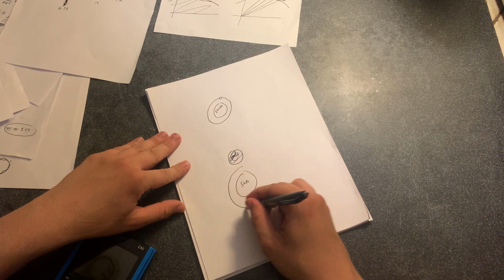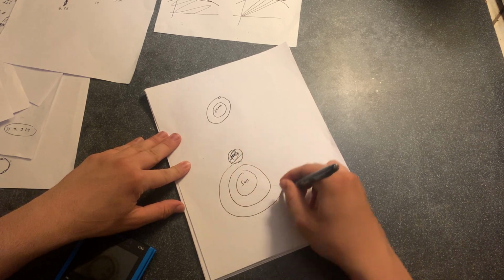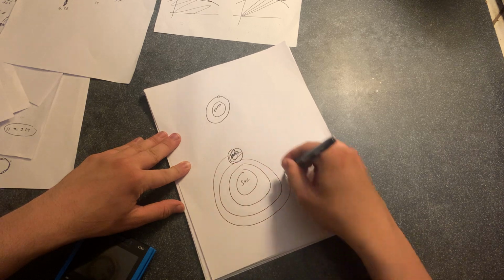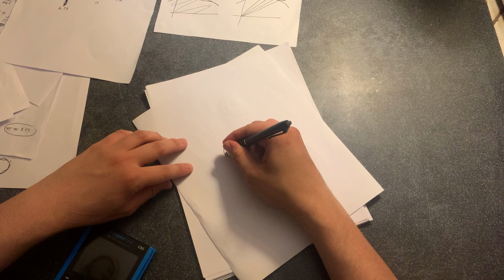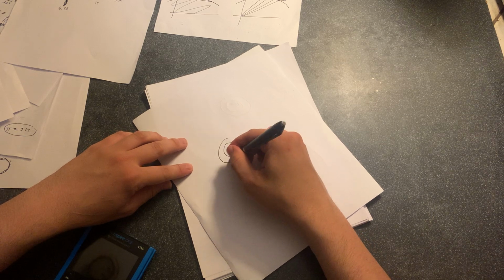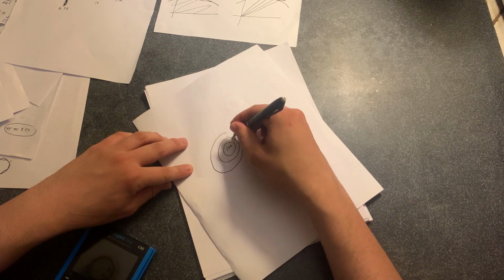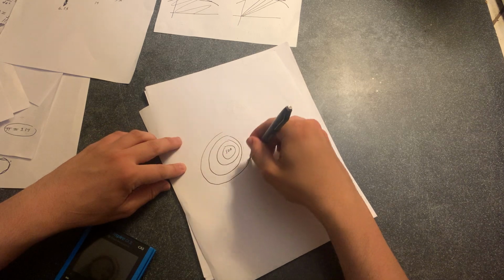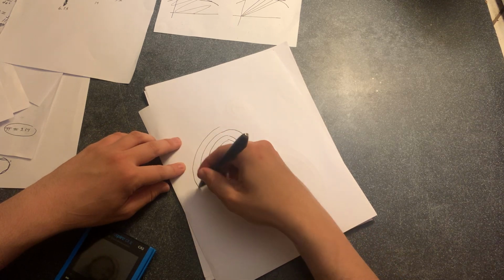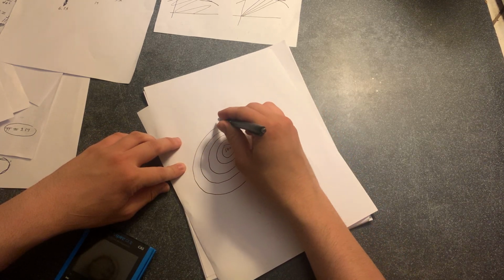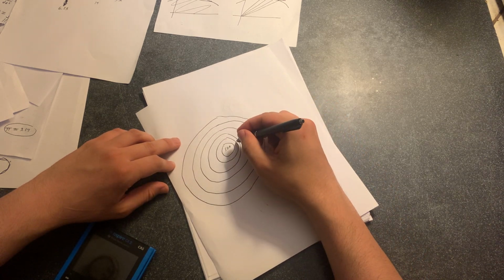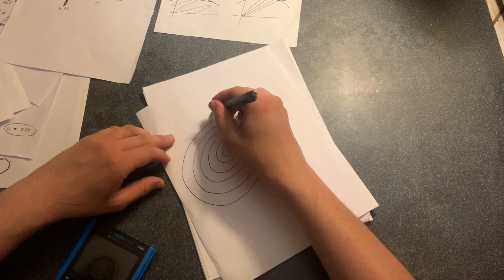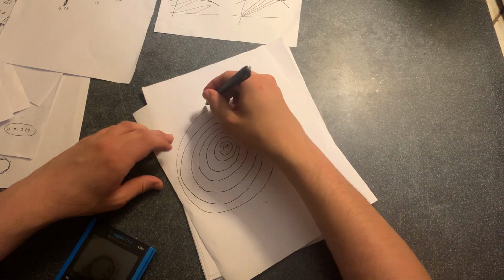When you have the sun, you're going to have all these little rings that go around it. These rings are perfect circles, these planetary orbits. 1, 2, 3, 4, 5, 6. We'll do 7.